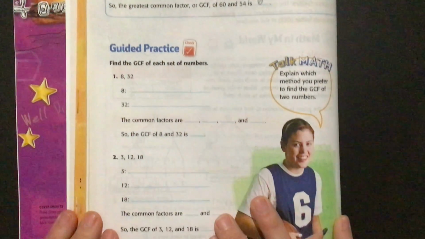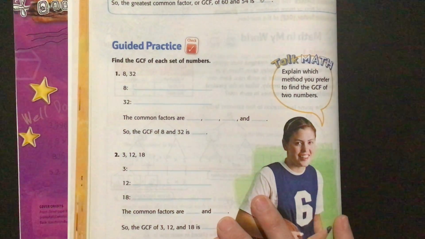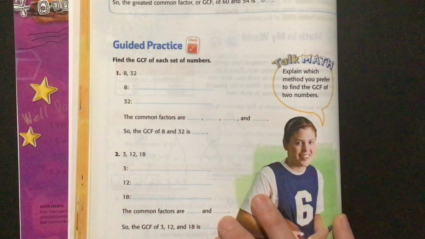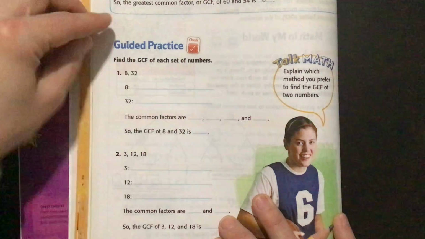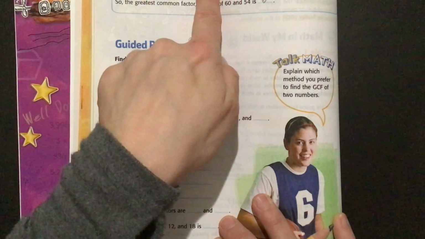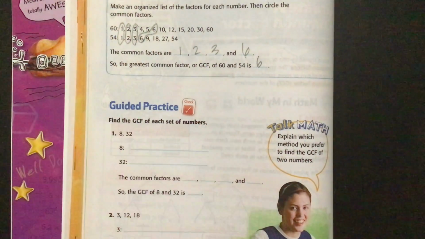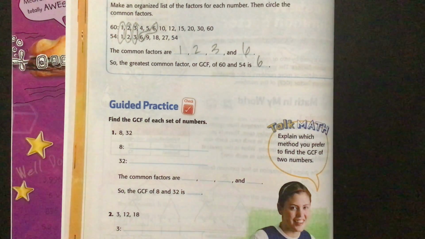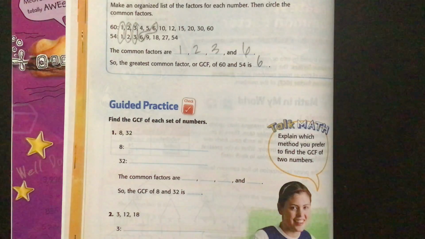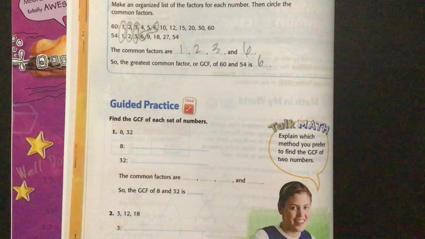Awesome. So in guided practice here, it's exactly what I just said. You are going to find the greatest common factor of each set of numbers. I'm not going to do that list for you, but you are going to make a list that looks just like this. Of course, it's going to be different numbers, because they're different. And you're going to decide what the common factors are.